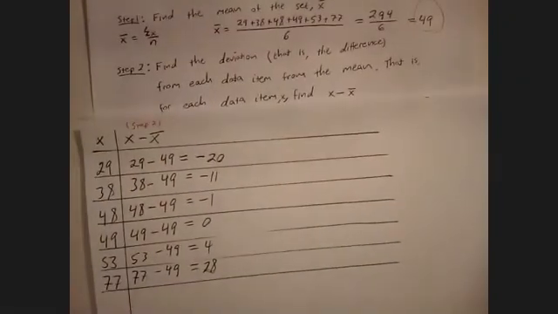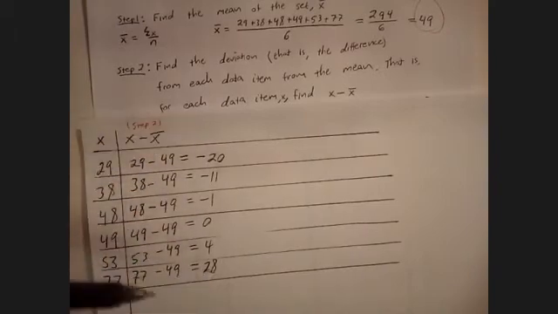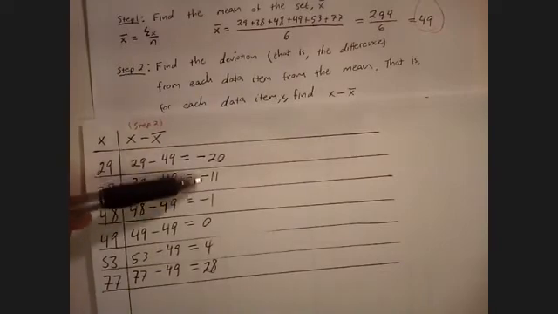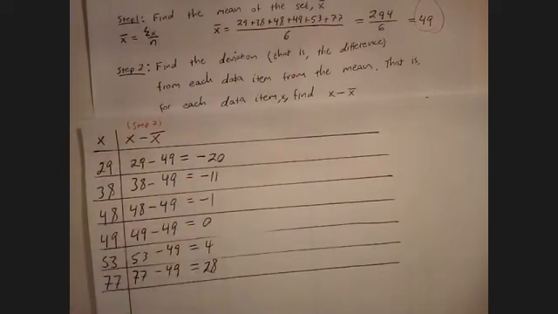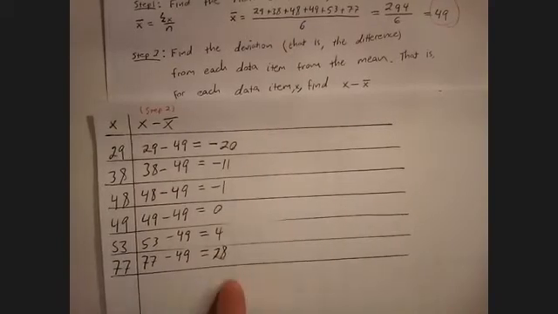Now, here's the thing that is going to force us to take these numbers and square them. So soon I will square each of these numbers, but I want to show you why, okay? If I add up all of these numbers, what do I get?